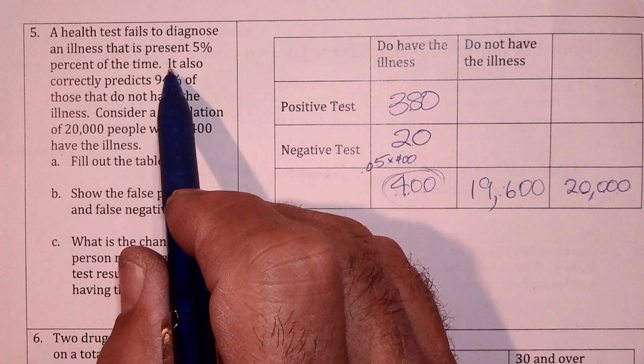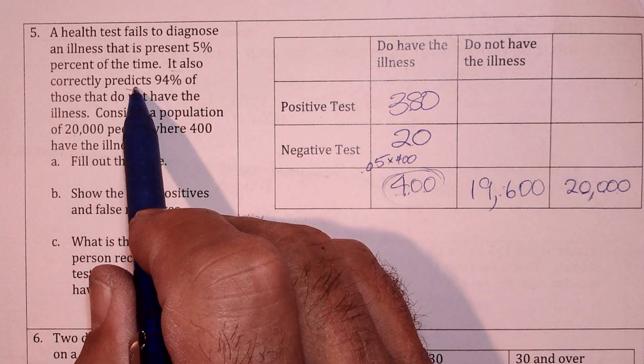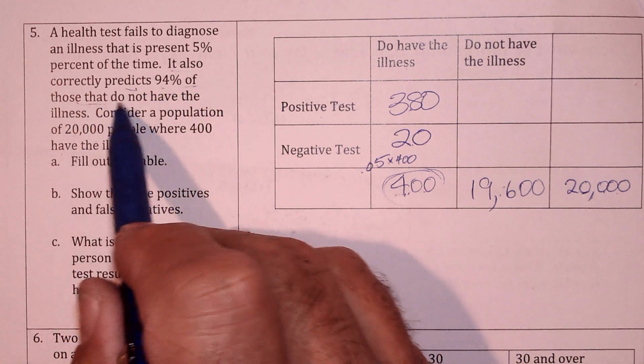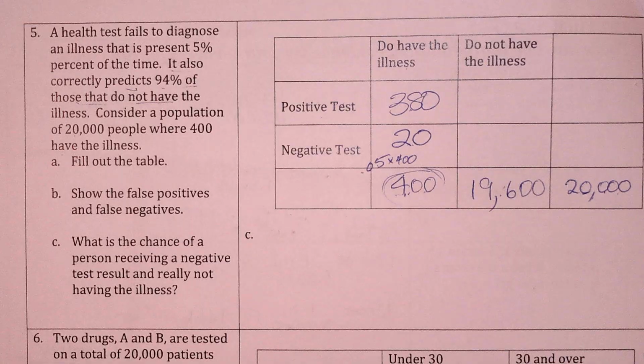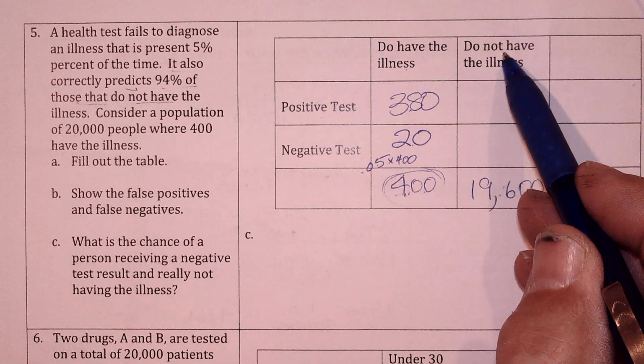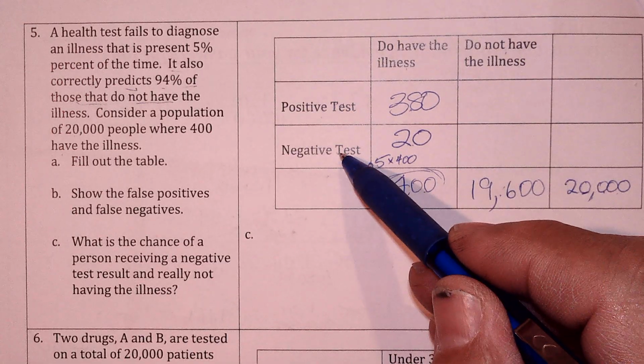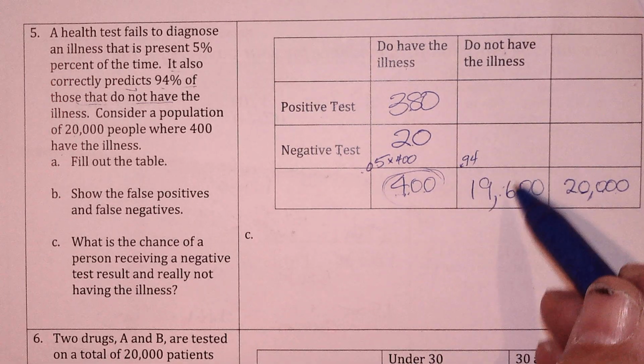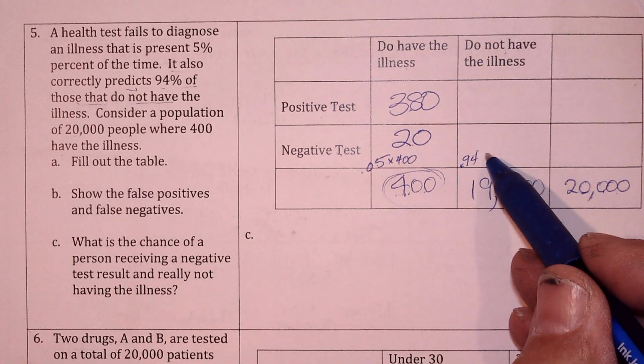Now, it also predicts correctly 94% of those who do not have the illness. Do not have the illness, a correct test would say a negative test. They don't have the illness. So this has got to be 94% of the total.